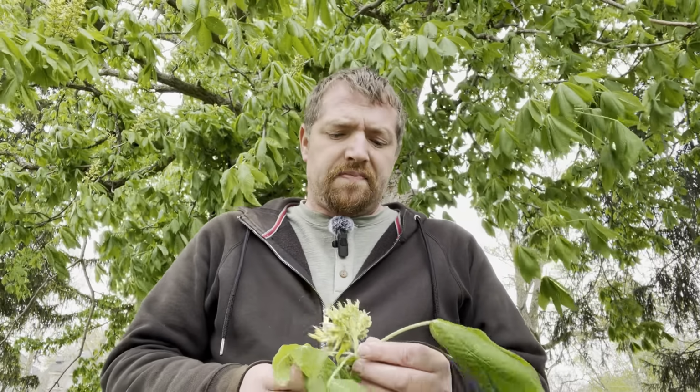Hey guys, welcome back. Today we are in Miller Park in Bloomington, Illinois, and we're talking about Aesculus glabra today. This is the Ohio Buckeye, easily one of the most common buckeyes to find in the landscape, and it is native to parts of the Midwest and other areas of the United States.